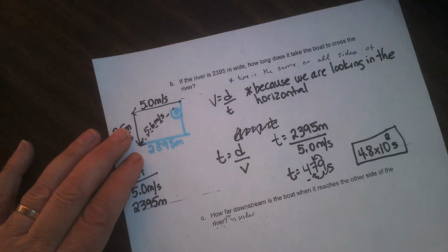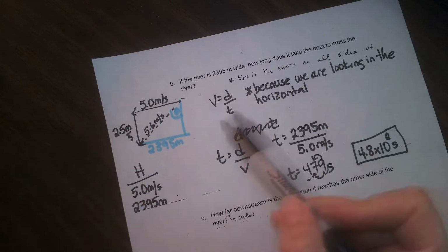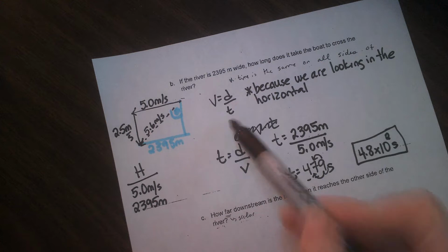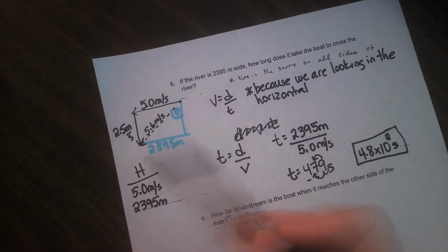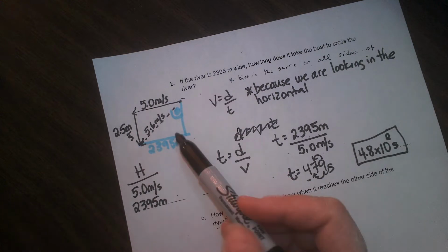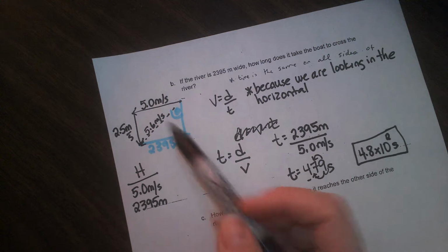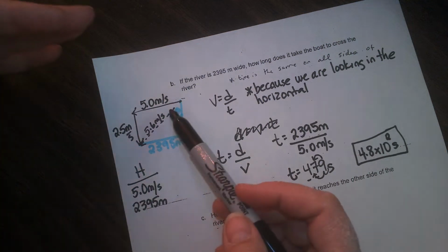Questions, comments, and concerns? Because this is the only formula that works in the horizontal, right? The width of the river, which is a horizontal direction, is 2395. So we can only take the equal velocity in that direction.